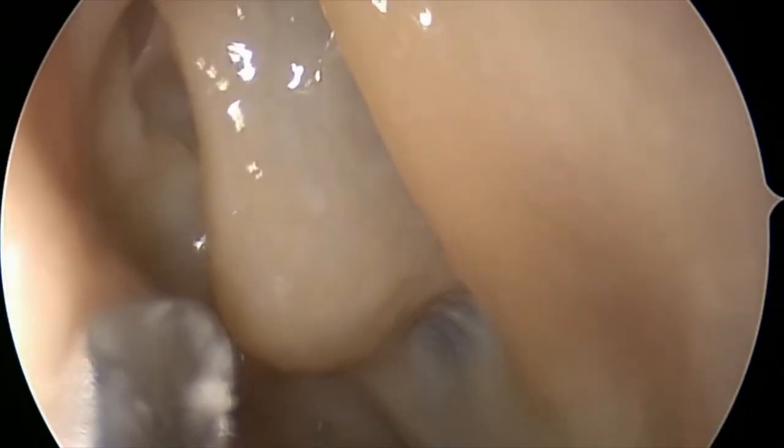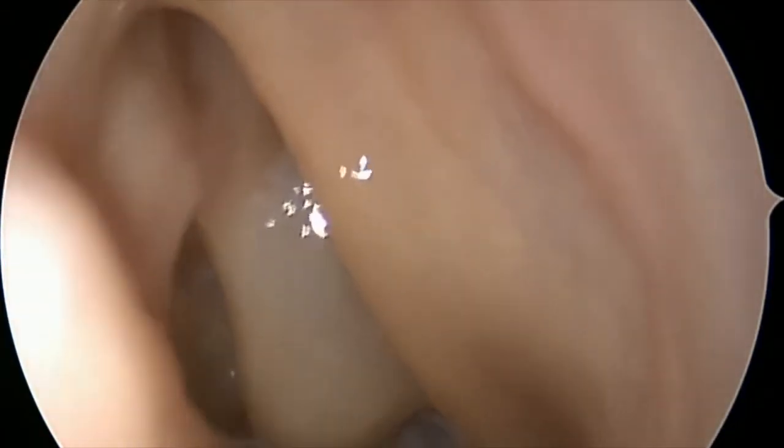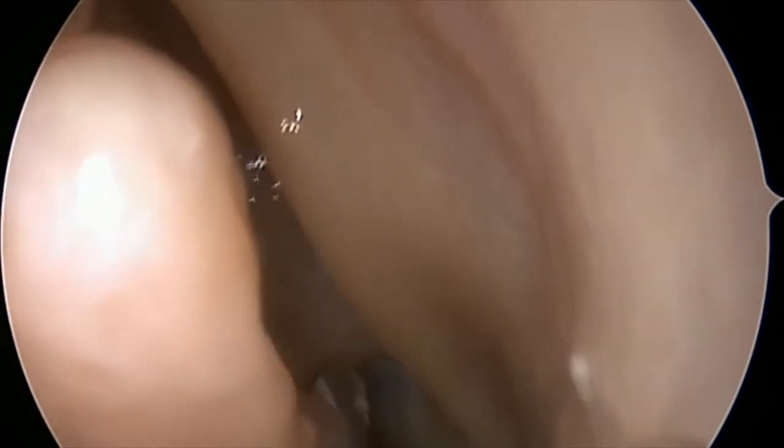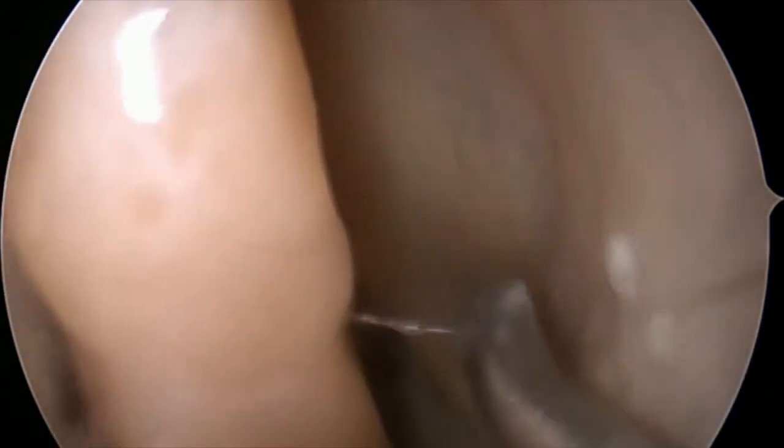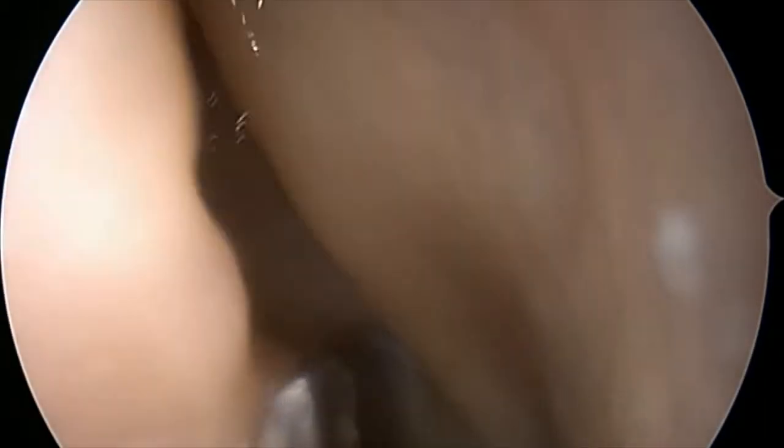We can then look at the inferior turbinate, checking for things such as allergic rhinitis, and then we could look superiorly, look at the middle turbinate and the space below the middle turbinate, referred to as the middle meatus.